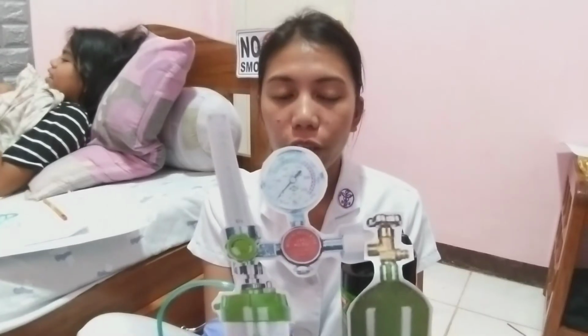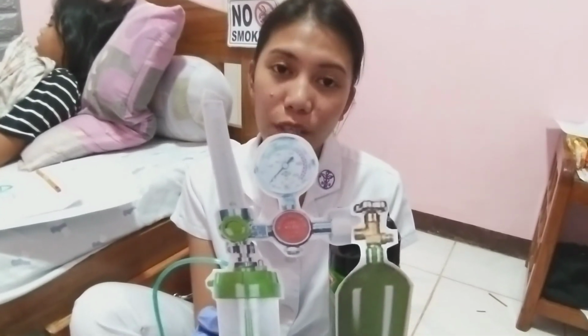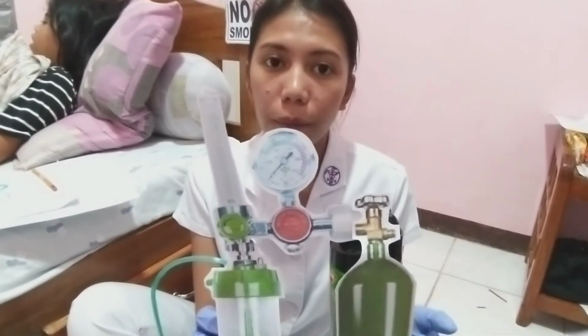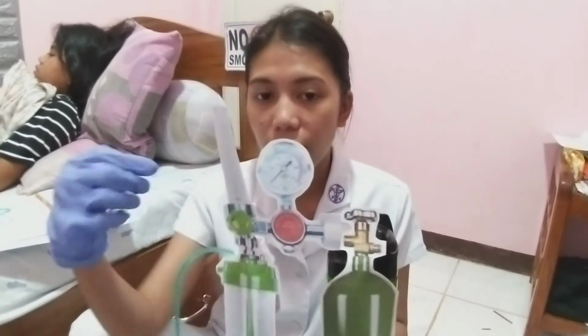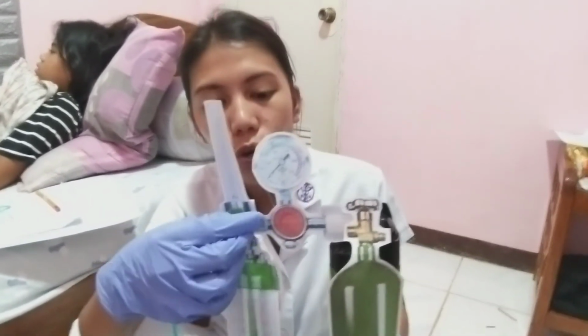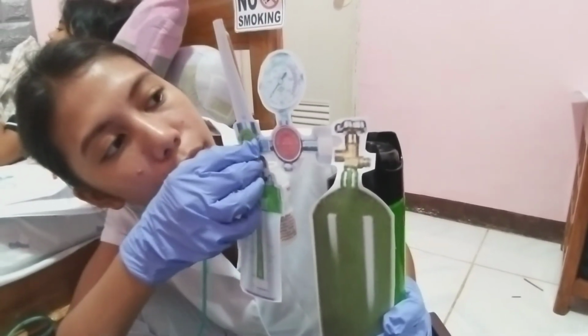Now we are going to set the oxygen at the prescribed flow rate. The patient was ordered to have 2 liters per minute with a 26% oxygen concentration with a continuous duration. So I will set the flow meter to 2 liters per minute.